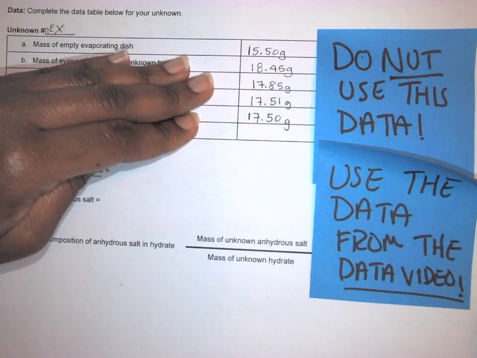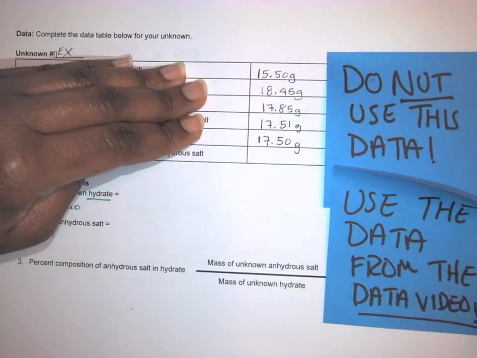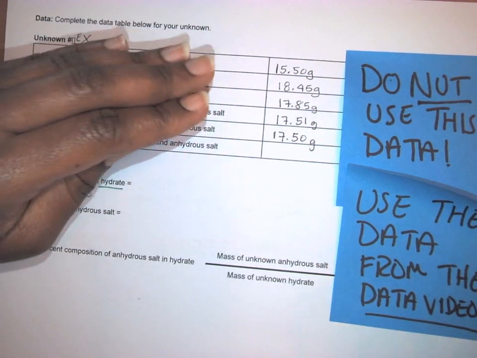So do not use this data. Should you use this data? No, do not use this data.